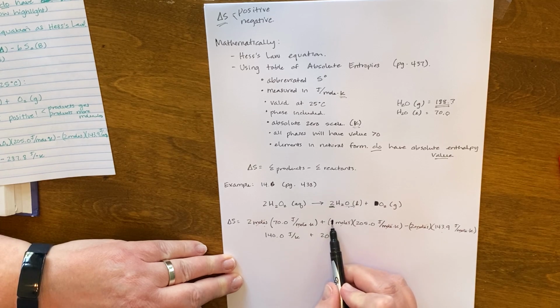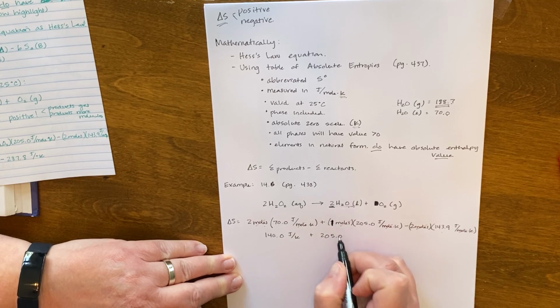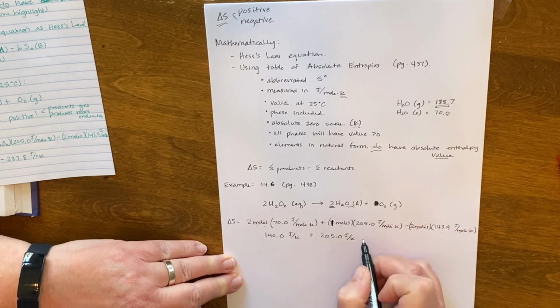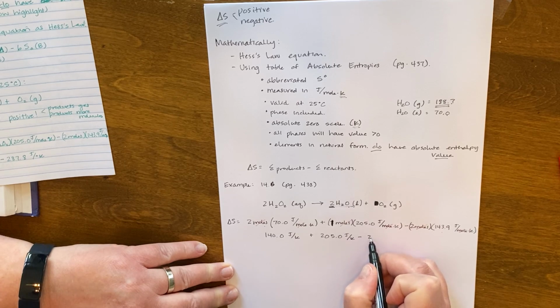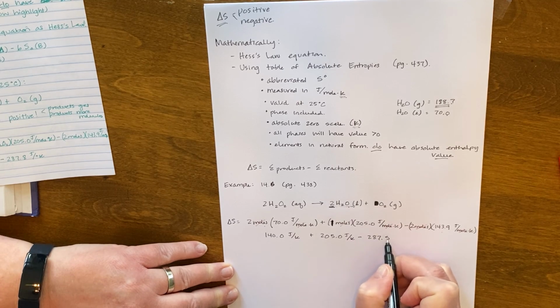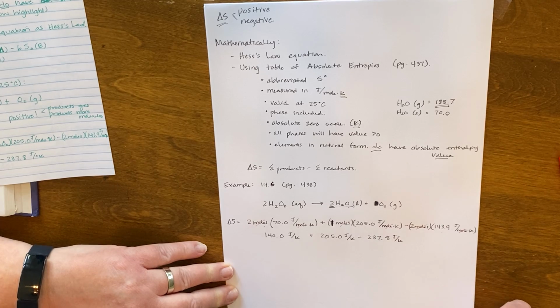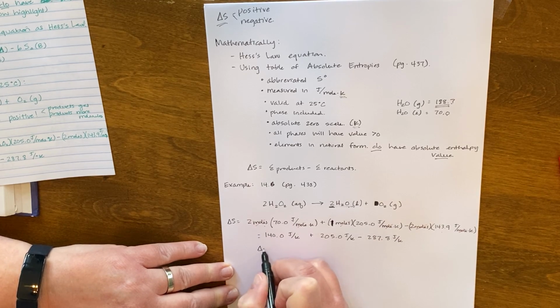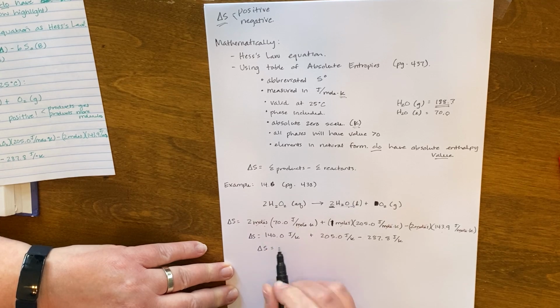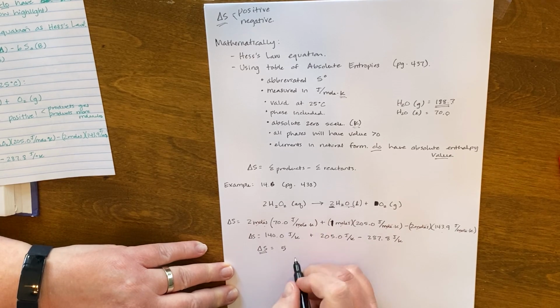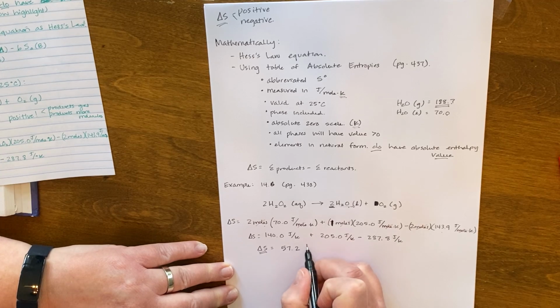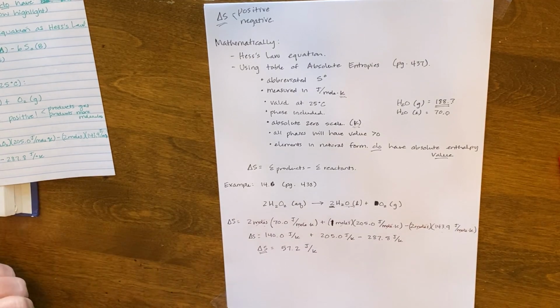Okay, so now I just have 1 mole times 205.0 joules per Kelvin. And then finally subtracting 2 times 143.9 is minus 287.8 joules per Kelvin, okay? And if I do all that, 140 plus the 205 minus 287.8, I end up with a total change in entropy of 57.2 joules over Kelvin. Okay.